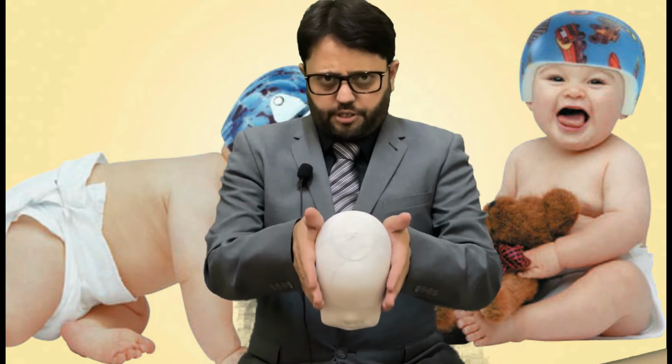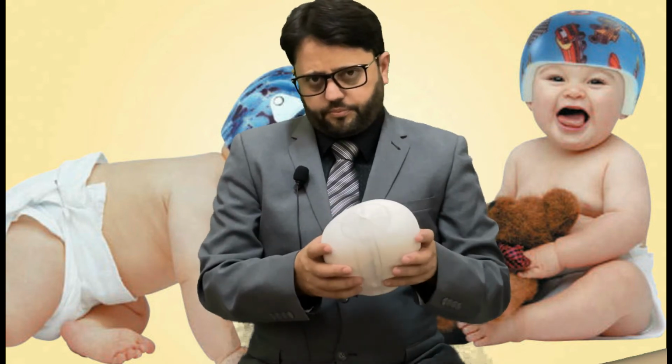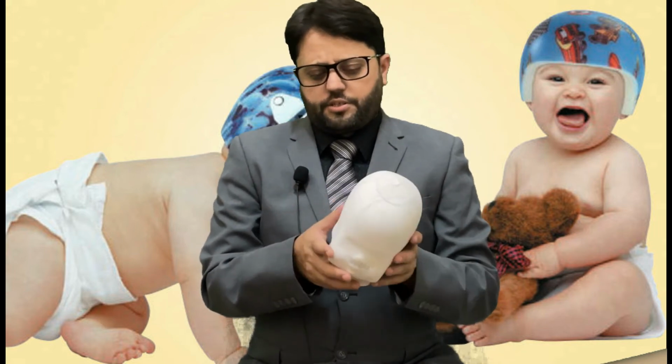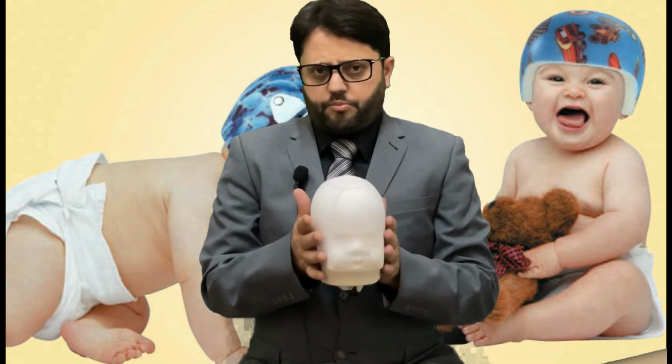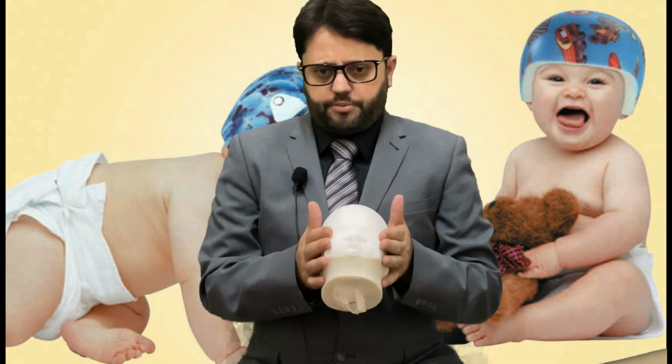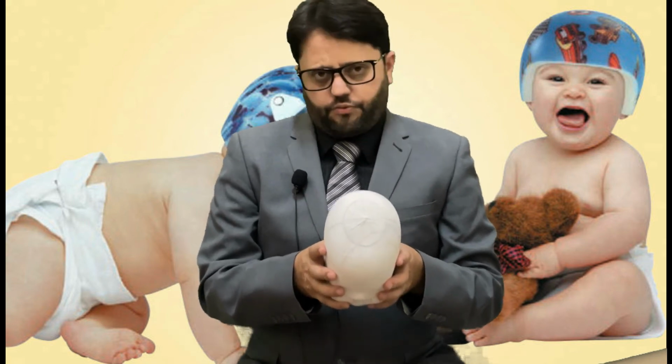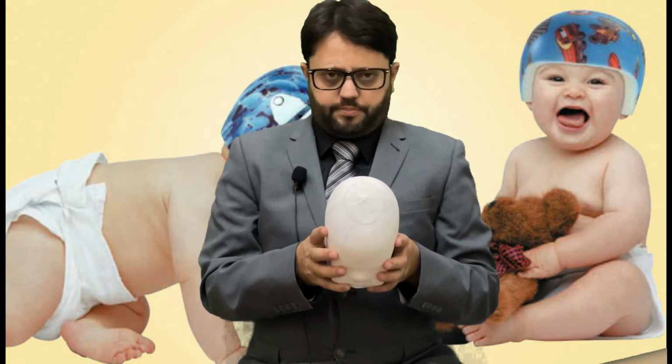So you will see the shape of a long head. There are very few chances of some ear alignment or cheek alignment problems. So these are the three most common types of head deformities or cranial problems.